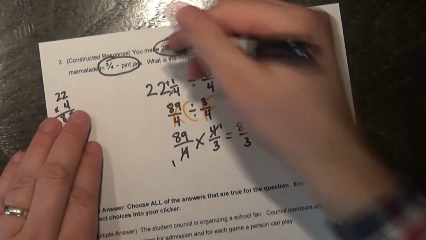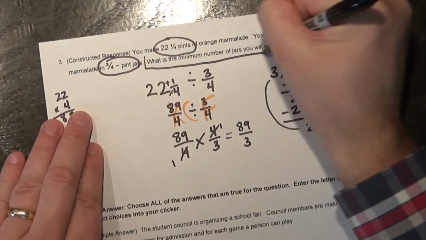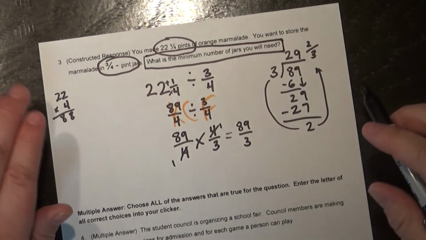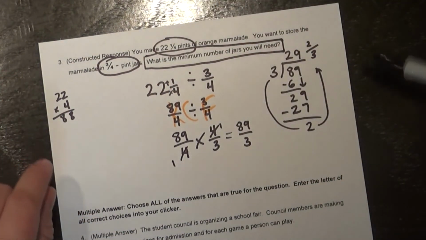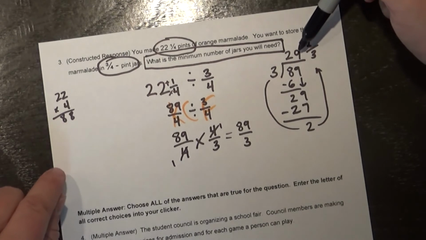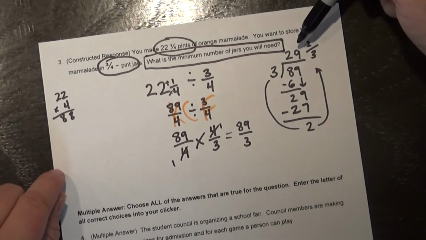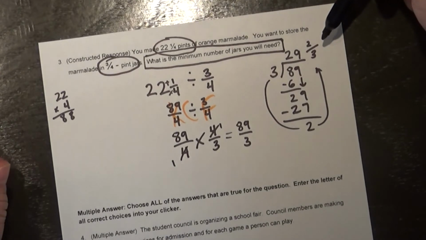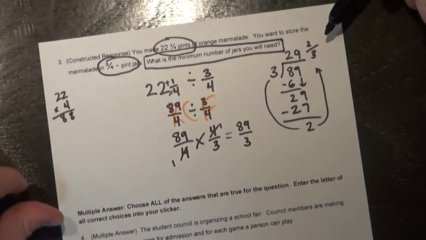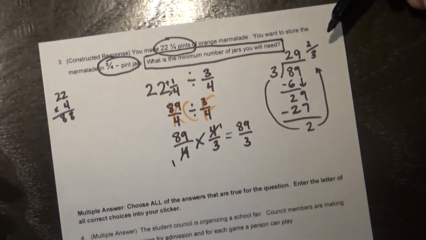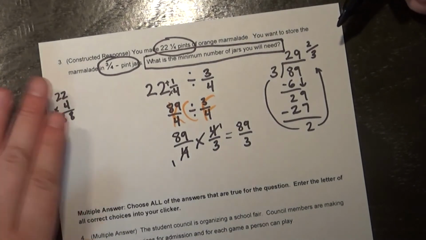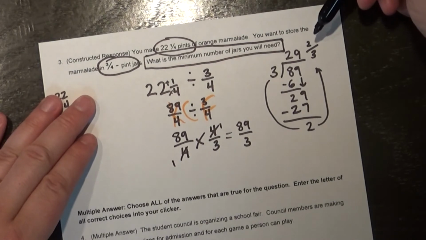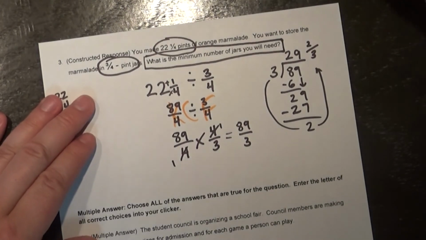But this again is talking about jars, and we're putting marmalade in jars. It says, what's the minimum number of jars you will need? We can't use 29 jars because then we'll have 2/3 left over. It has to go in a jar. And we can't use 2/3 of a jar because nobody has the ability to cut glass, we're assuming here. So we have to take whatever number this is and round it up to the next whole number.